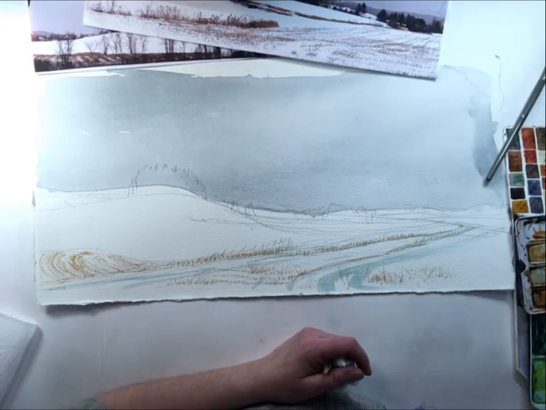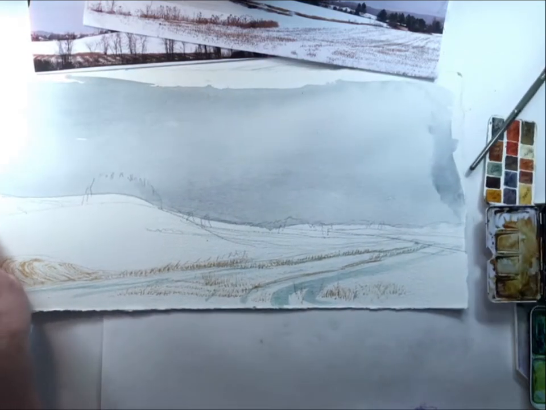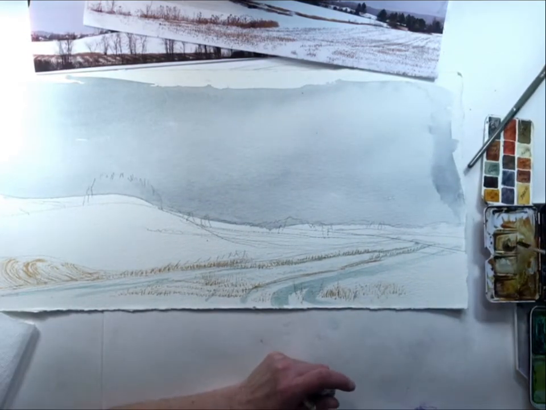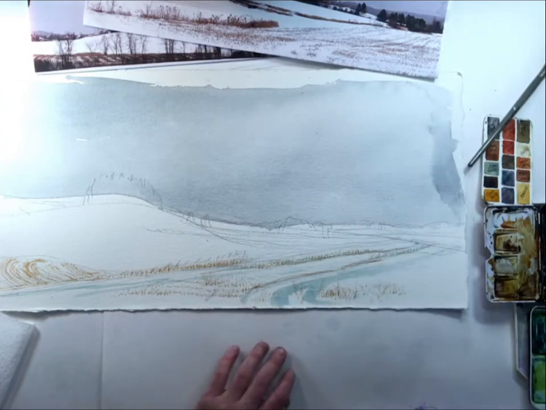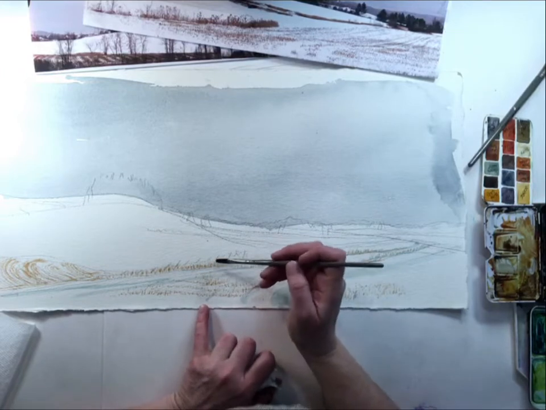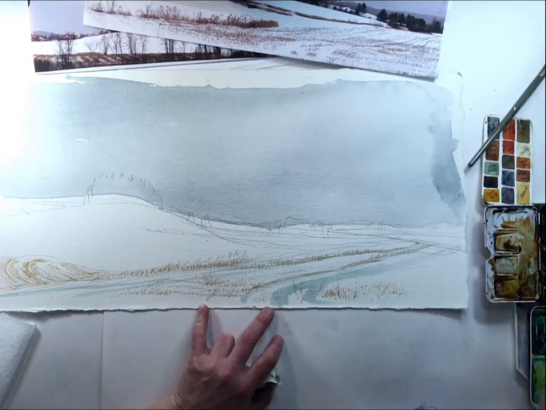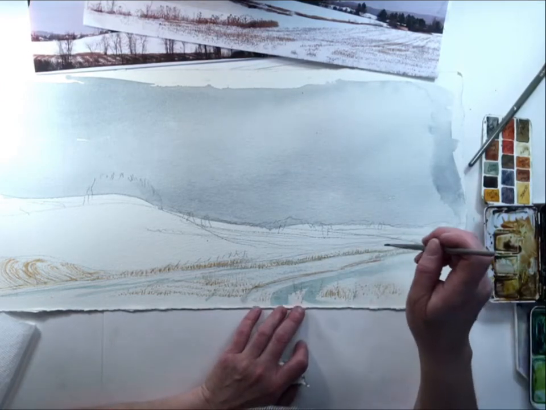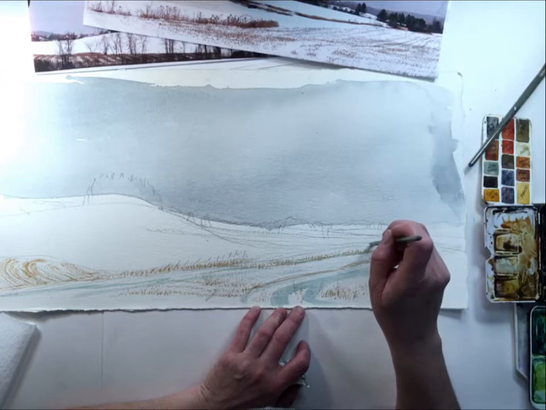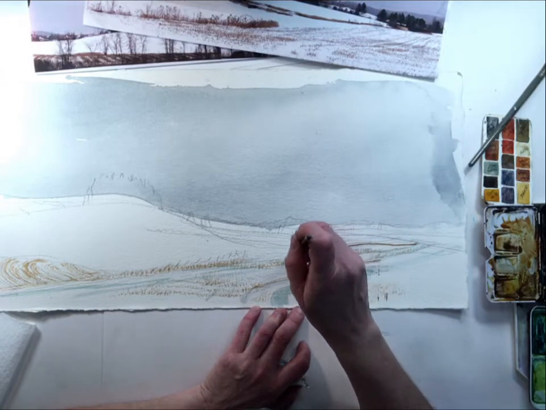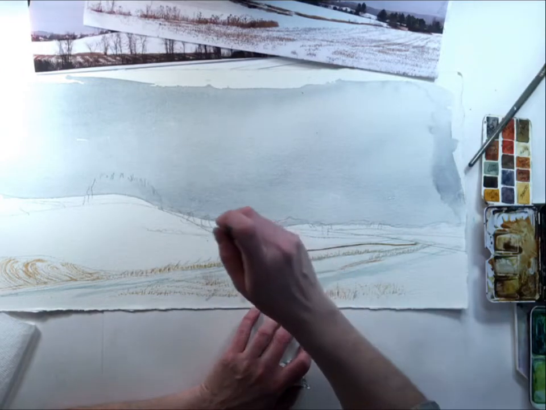Let's give this brush a try. This is my smaller flat here. Okay, and oops, let's see. What do we want? I'm going to take this. If I've got a lot of paint in my brush, not so much. I'm going to try and just do a line back here. Some snow. I'm going to pull that up.